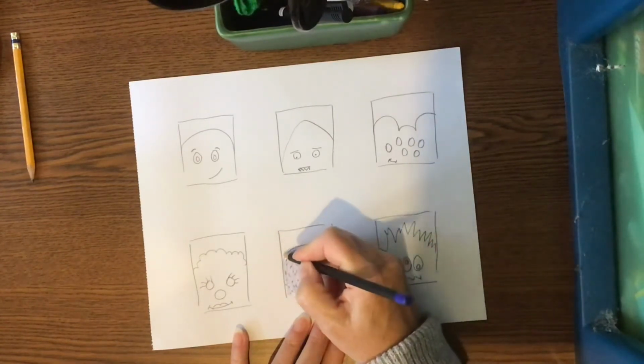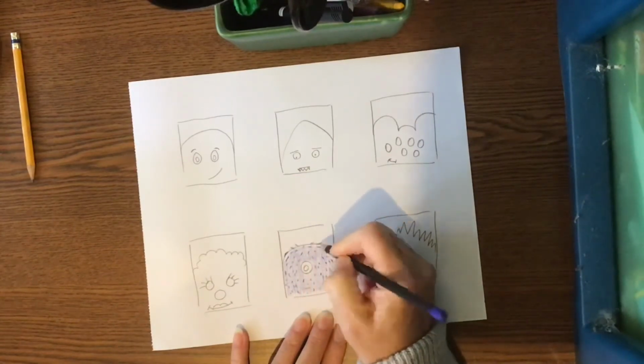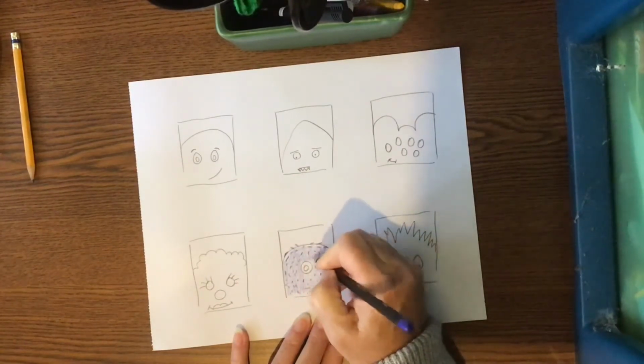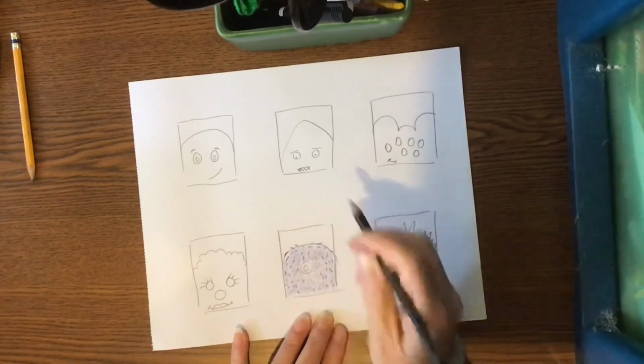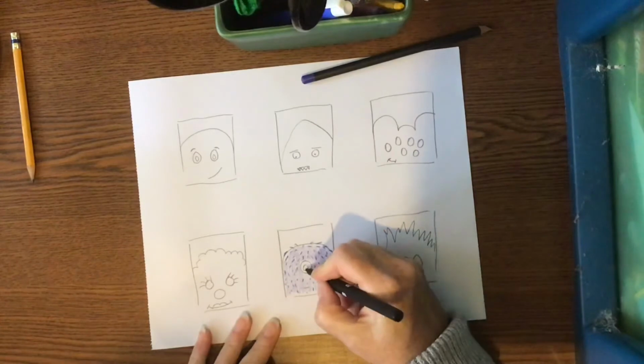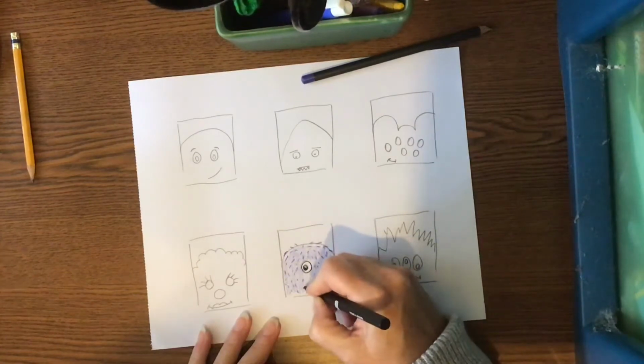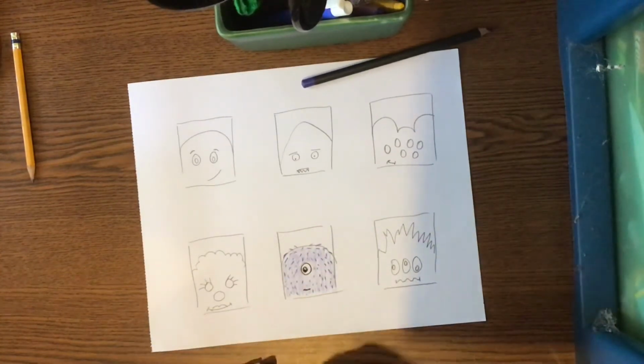And then I can even make some lines here, maybe some lines sticking off the top of his head. So there we go. There's some little ones. And I can go back in with a marker, maybe trace, that way you guys can see. See, there he is, he's still there.